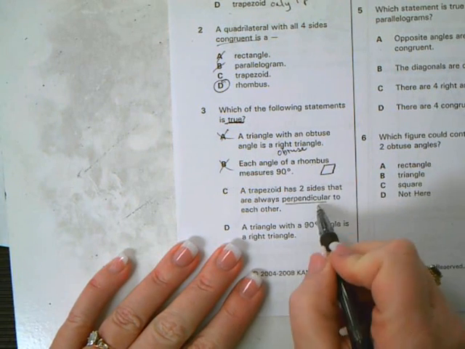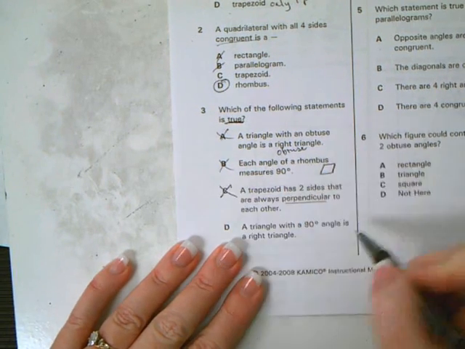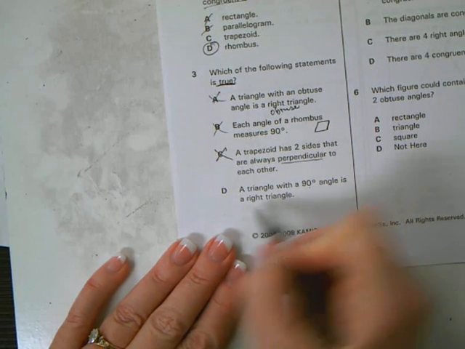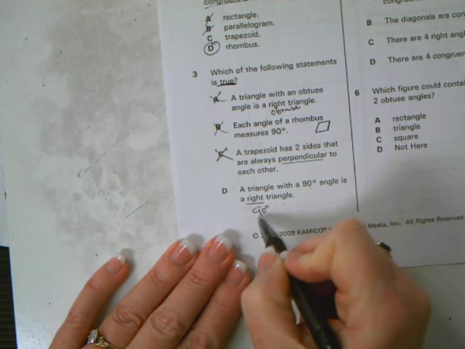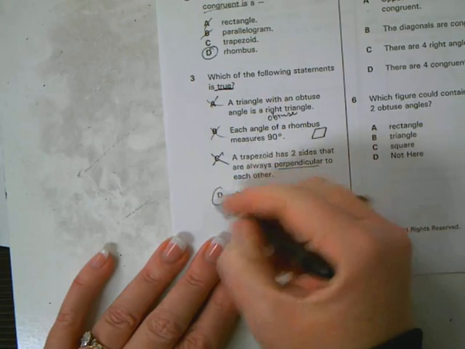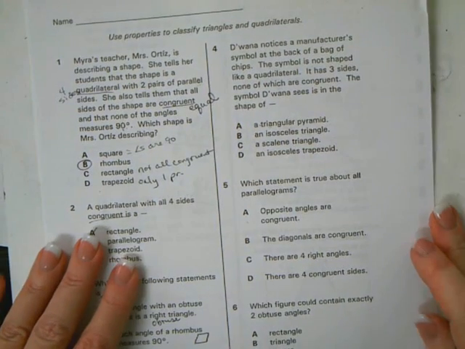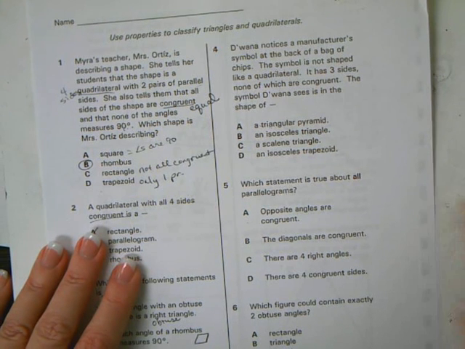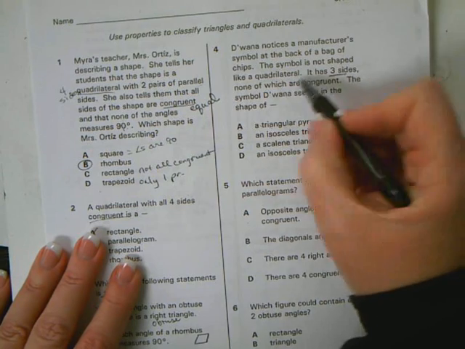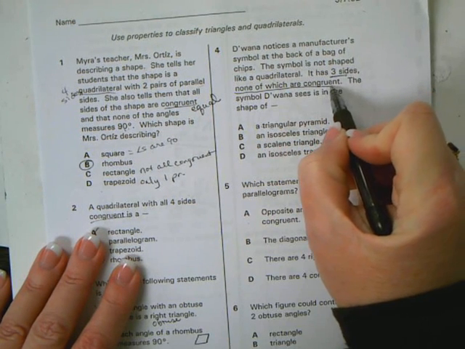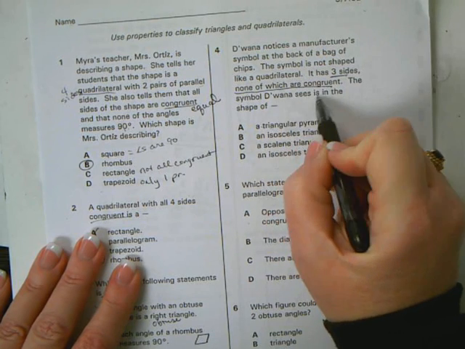Let us see. A trapezoid has 2 sides that are always perpendicular to each other. Well, do we know what perpendicular means? Perpendicular means that they intersect and look in the shape of a T. So that's not true. That's not how we define a trapezoid. So I hope that this one's true. A triangle with a 90-degree angle is a right triangle. Yes. If it has a right angle in the triangle, then it's called a right triangle. So I know my answer is D. And number 4, Dewana notices a manufacturer's symbol at the back of a bag of chips. The symbol's not shaped like a quad.